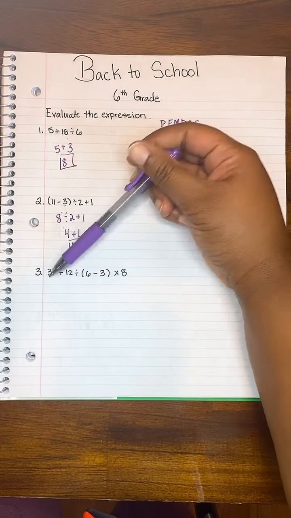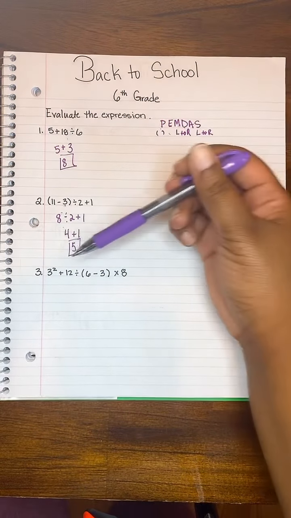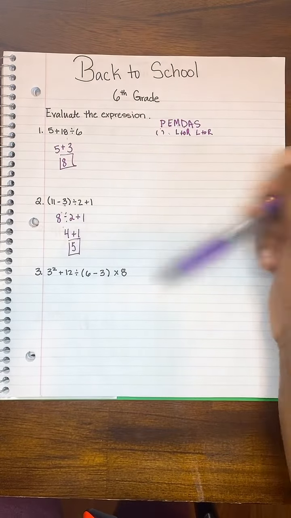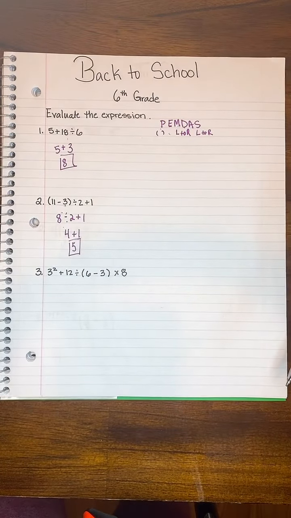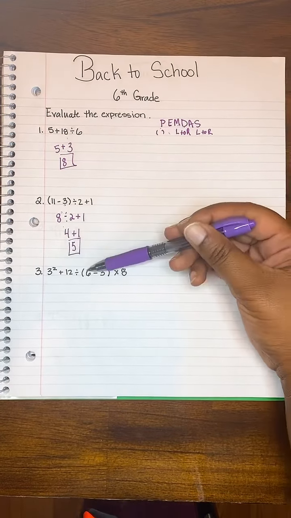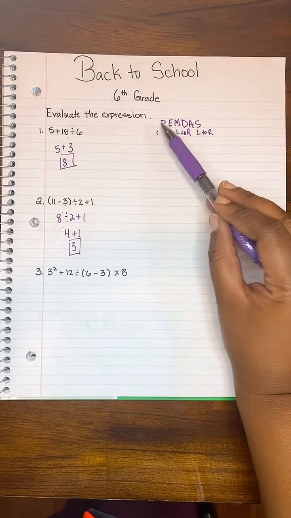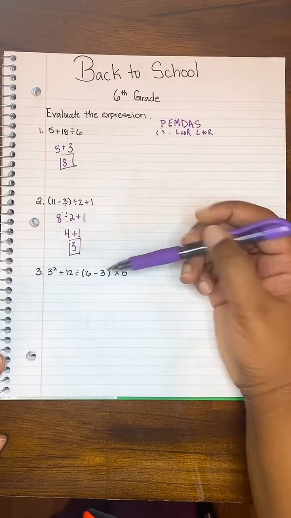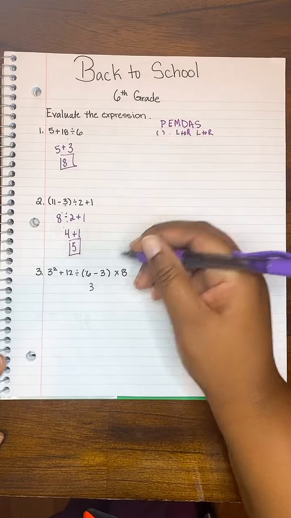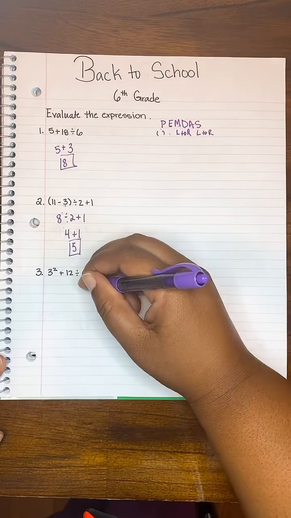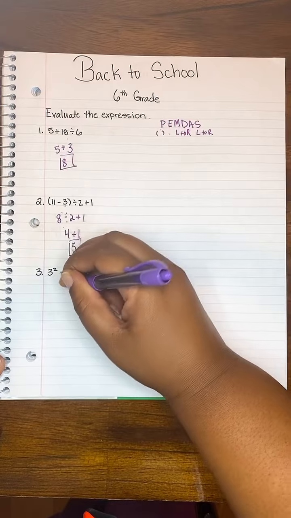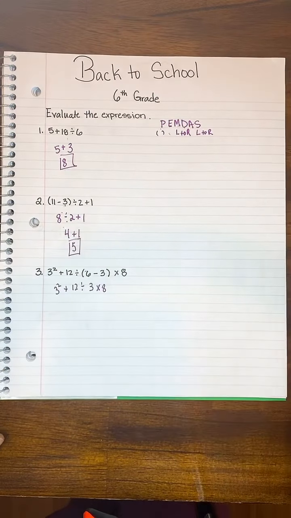Oh, thanks, you guys. Okay, so let's do number 3. So where would I begin with number 3? Ooh, I'm getting answers. 56, 41, 11. I got 80. Ooh, somebody got 80. Okay. Parentheses. Yes, we would start with our parentheses because remember PEMDAS, start with parentheses. So we're going to do 6 minus 3, which is 3. Okay. I'm going to bring down my times 8, my divide by 12, my plus 3 squared.